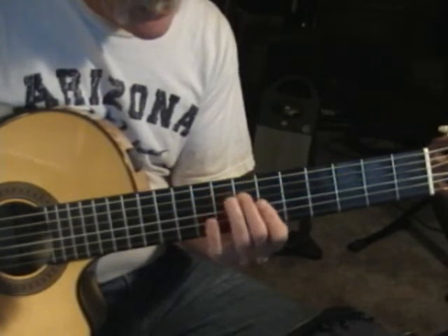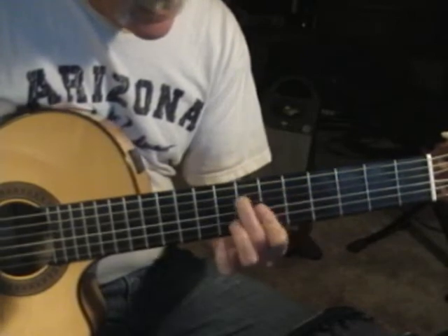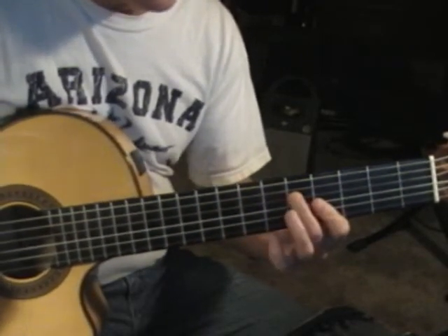You can move the chords horizontally and then do arpeggiations on them.